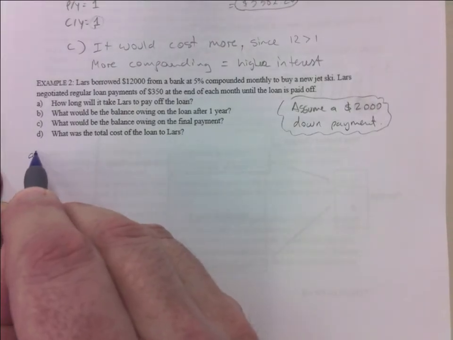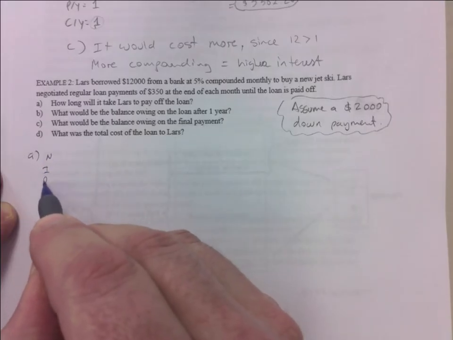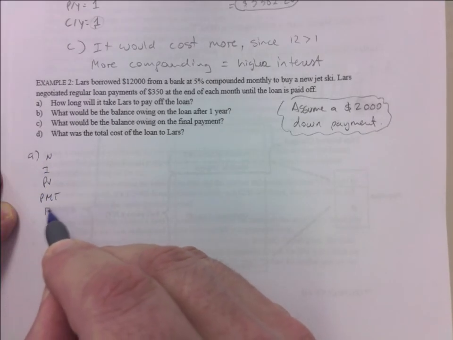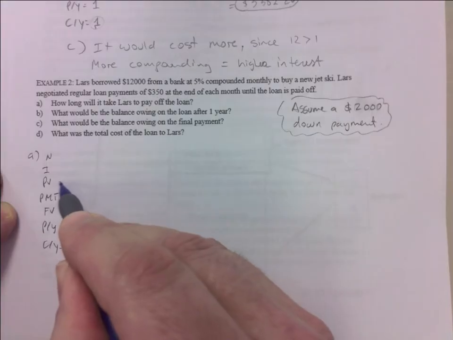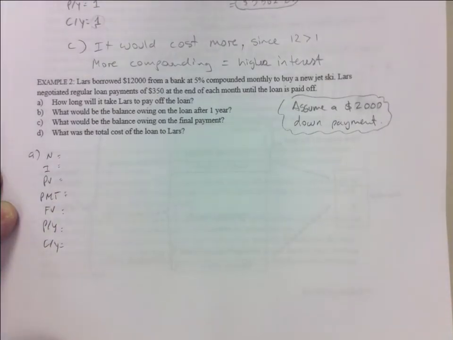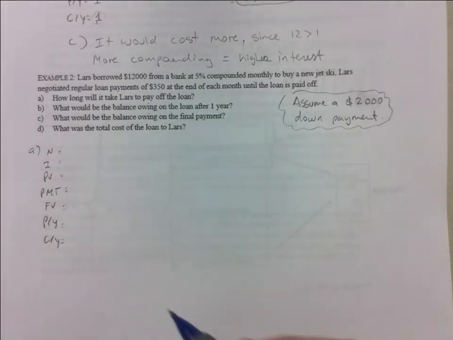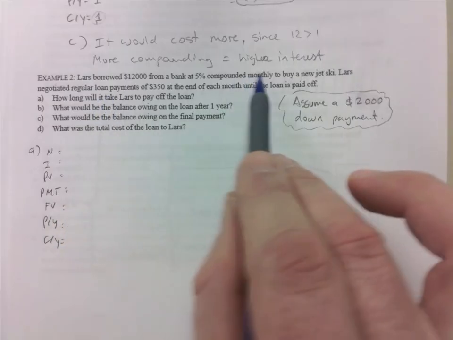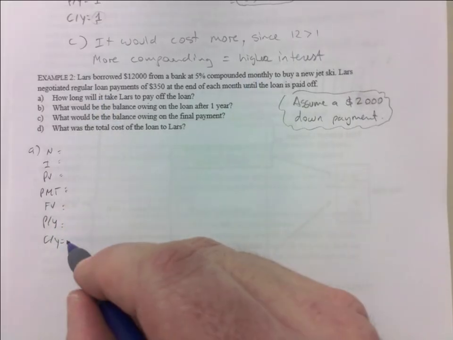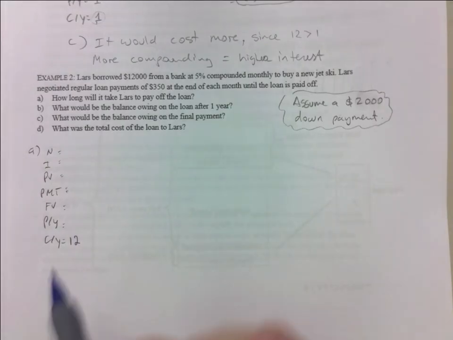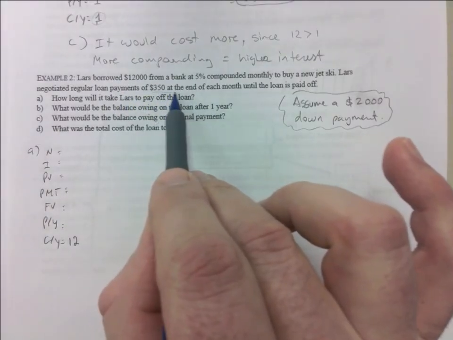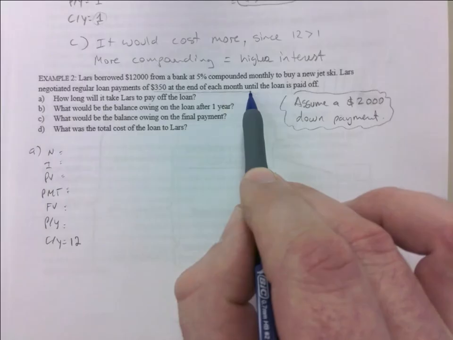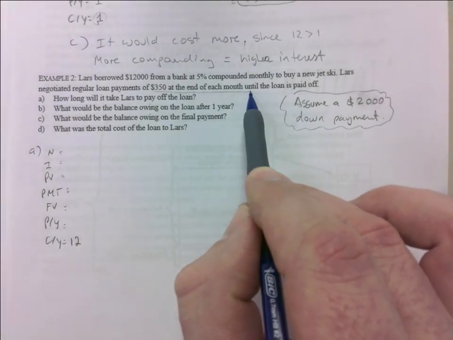So let's do A here. N, I, PV. We're told that this is compounded monthly, so CY is 12. Our payments are how often are they happening? End of each month, so that means monthly, correct?